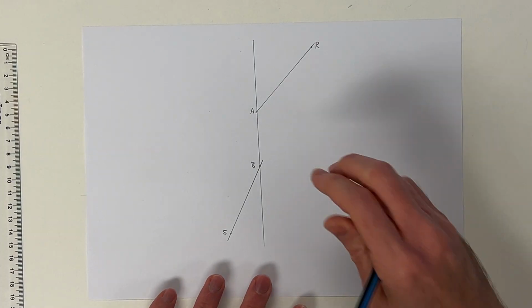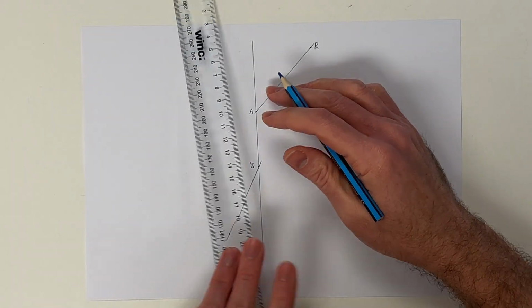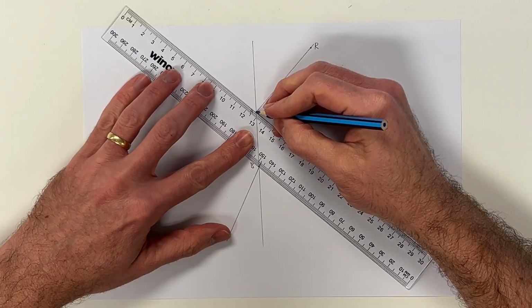Now I need to draw two lines that are perpendicular to AB through A and B. And since it is wider than the ruler width, I can use cross-aligning to do that.